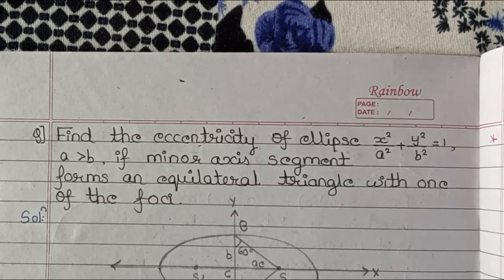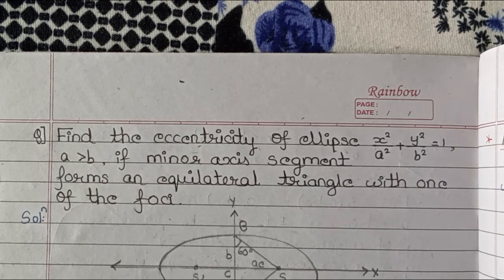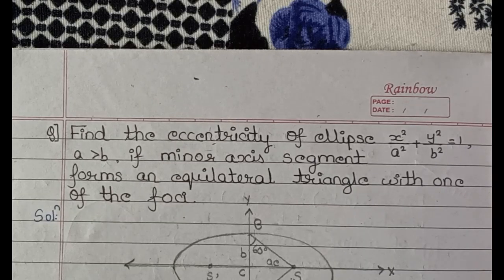This is the next sum. Find the eccentricity of the ellipse x square by a square plus y square by b square is equal to 1, where a is greater than b, if the minor axis segment forms an equilateral triangle with one of the foci. I want you to try this sum on your own and comment the answer in the comment box. Let's move on to the next question.